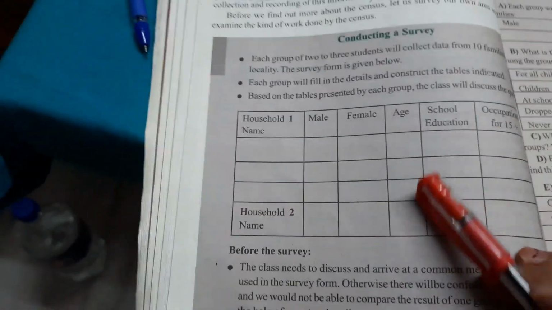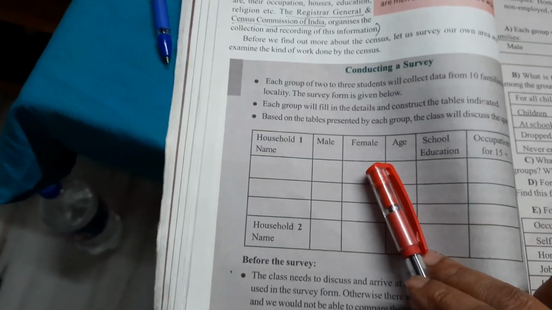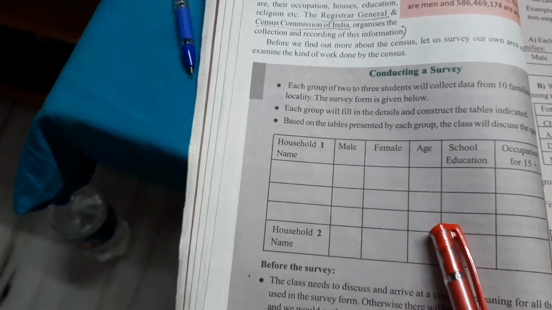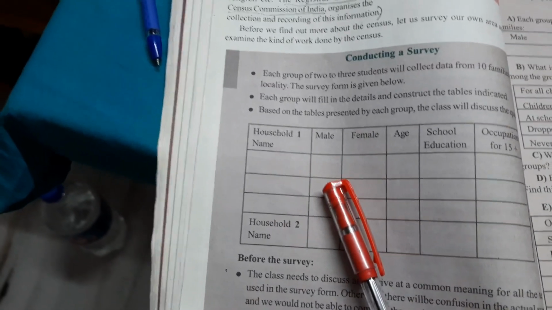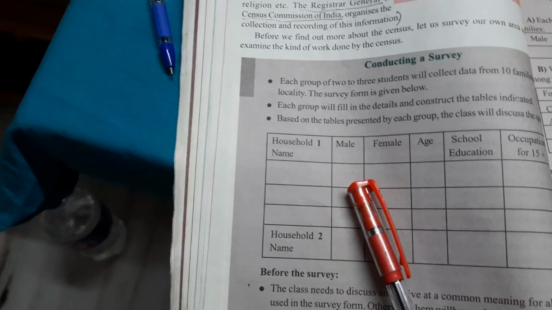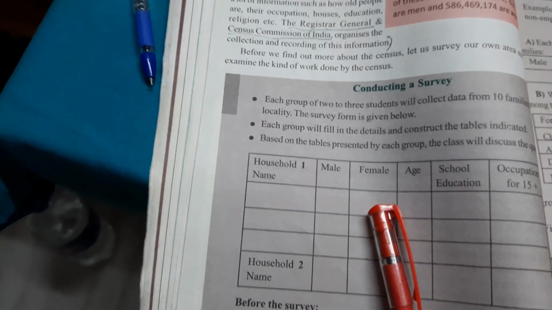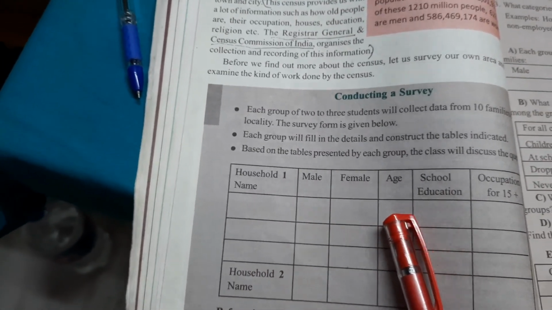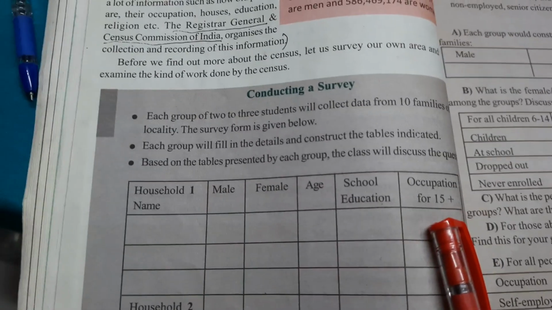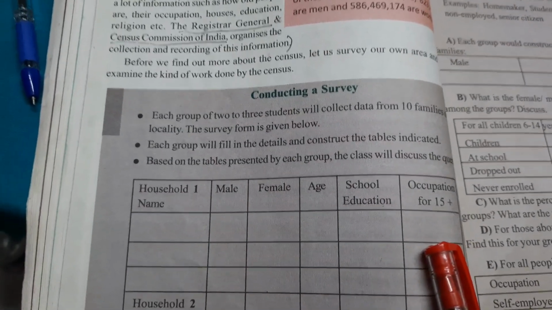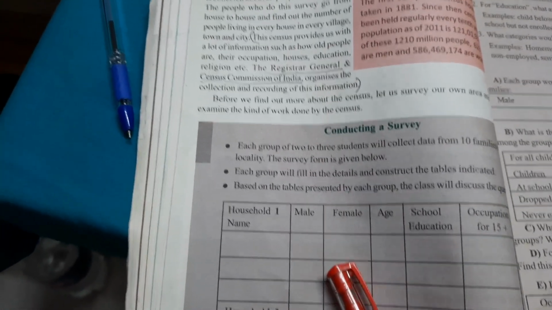Let us see. This project children have to do. Now, conducting a survey. Children should make 5 groups and all the children should take a paper on which they should make this table. And they have to collect information from 5 households. So how will we collect the information? You should go to one household and ask them how many males and how many females are there in the family, which age group they belong to, what is the education of the family members, and what is the occupation of the people living in this household who are above 15 years of age. In this way, the 5 groups of children will collect the data from 5 households.